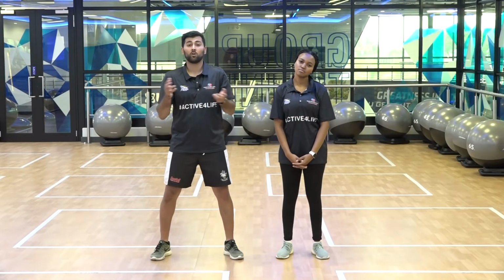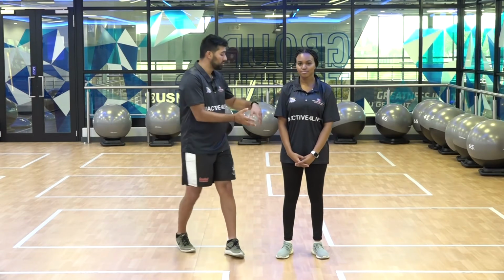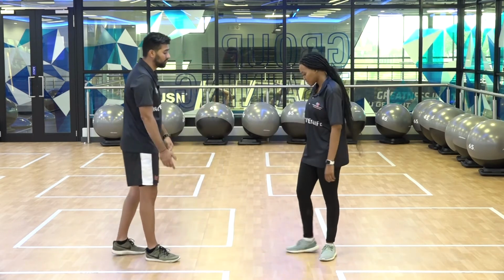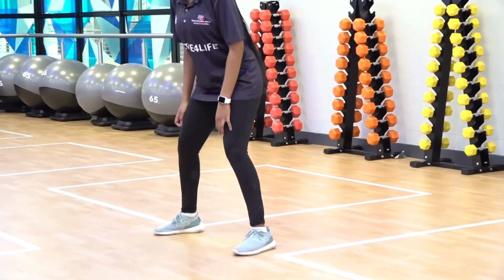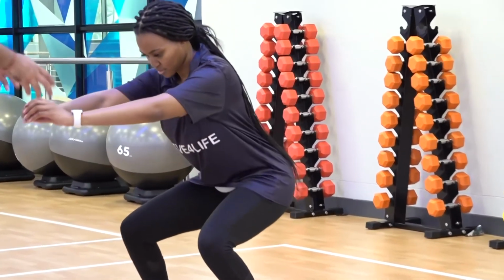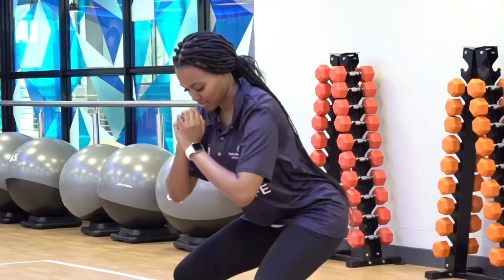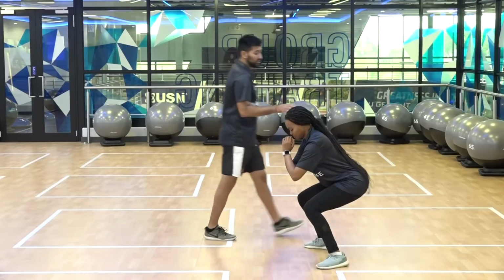The last non-locomotor exercise for the day is called jump squats. So Zintle is going to show you a side view, and I'll show you a front view. So Zintle, get into a good squatting position. Right shoulder width apart. All right, good. You can keep your hands in front of you, close to your chest, on your hips. It's up to you.